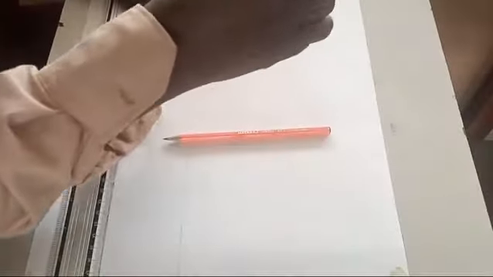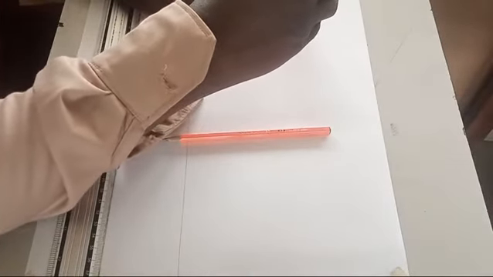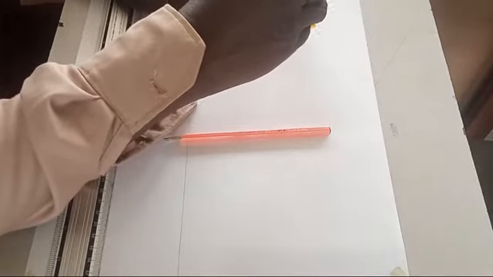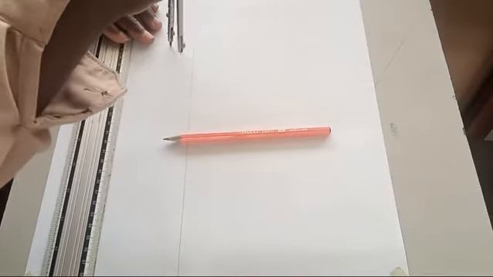Let's start the solution. Let us pick this point and put a horizontal line here. Then we get radius 25. The circle is of radius 25. Put it here.